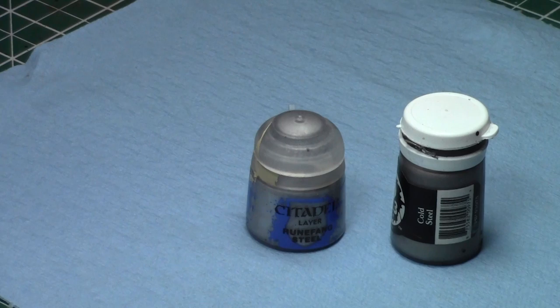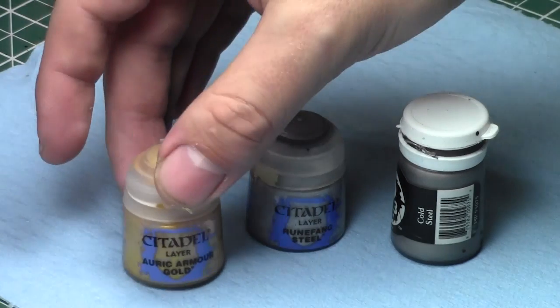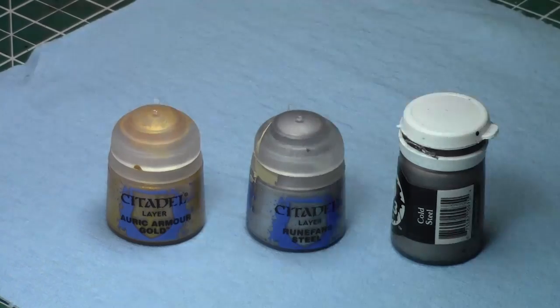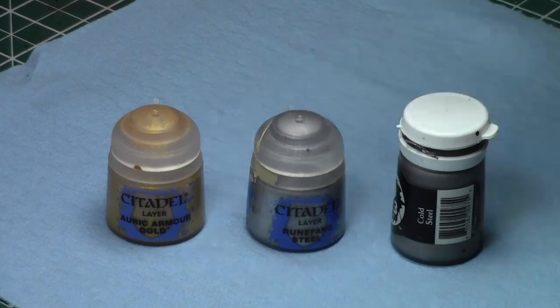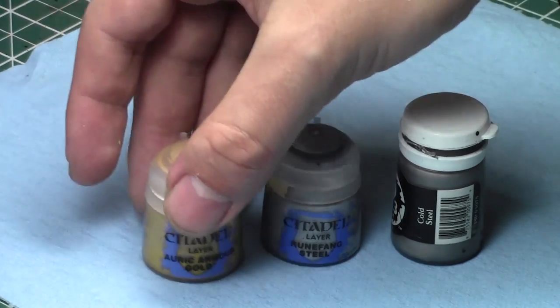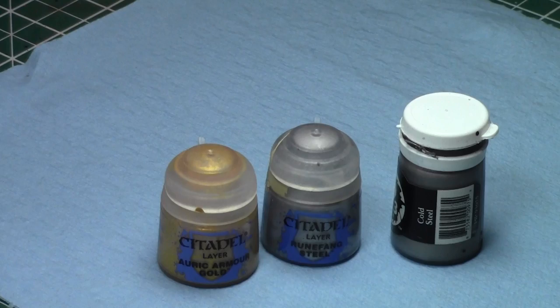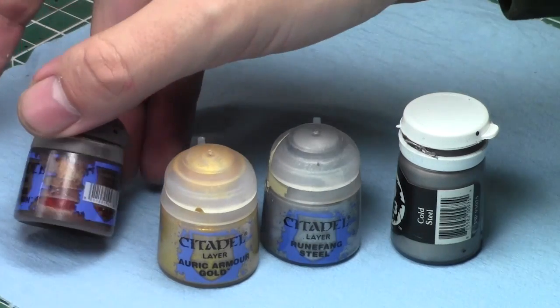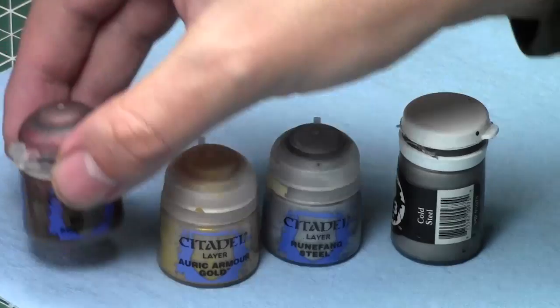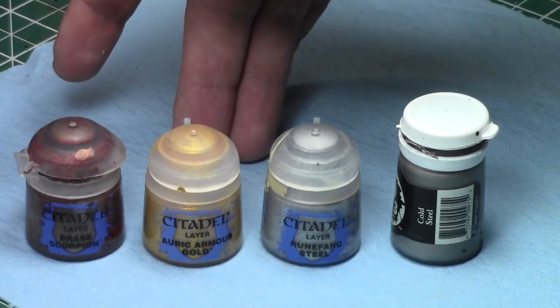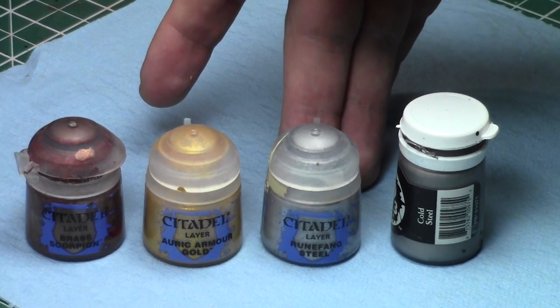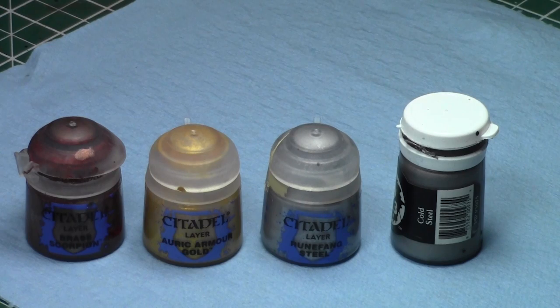However, if I wanted to go on the other side of the spectrum, I could go to Auric Armor Gold, for example. Auric Armor Gold, being a yellow, is, as we've seen, a much brighter and warmer color than Runefang Steel. And an even warmer color would then be Brass Scorpion, because as you can see, Brass Scorpion has a lot of red in it. You can even see when it separates. A lot of reds in Brass Scorpion. So Brass Scorpion with metallics would be a lot warmer of a color than Auric Armor Gold, which is warmer than Runefang Steel, which is warmer than Cold Steel. And so you can even apply the warm and cold spectrum to metallics.